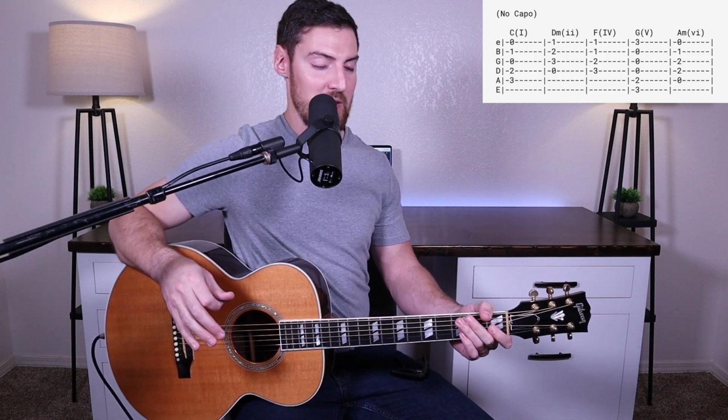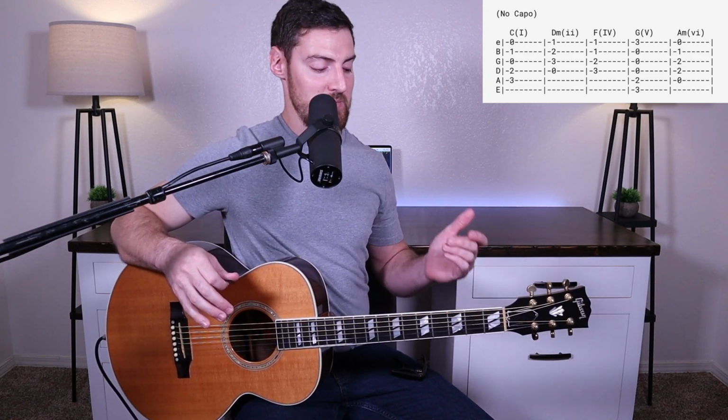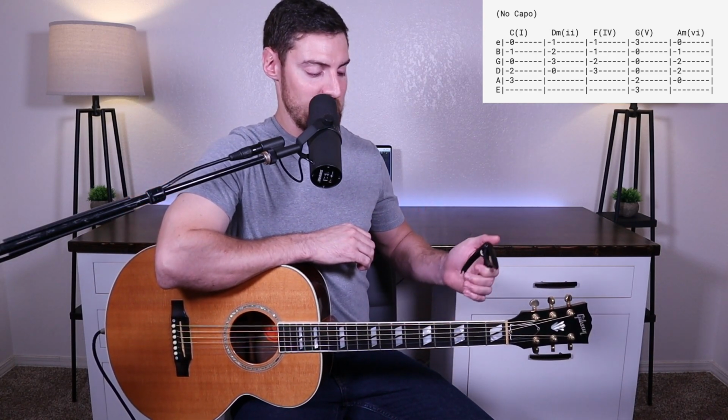So basically what we're going to do is use the CAGED system. If you're not familiar with that, it basically means that in every single key, we have a way to play it with C shapes, A shapes, G shapes, E shapes, and D shapes. So those were our C shapes right there with no capo. What we could do if we want to use a capo in the key of C, there's a bunch of different ways we can do it.